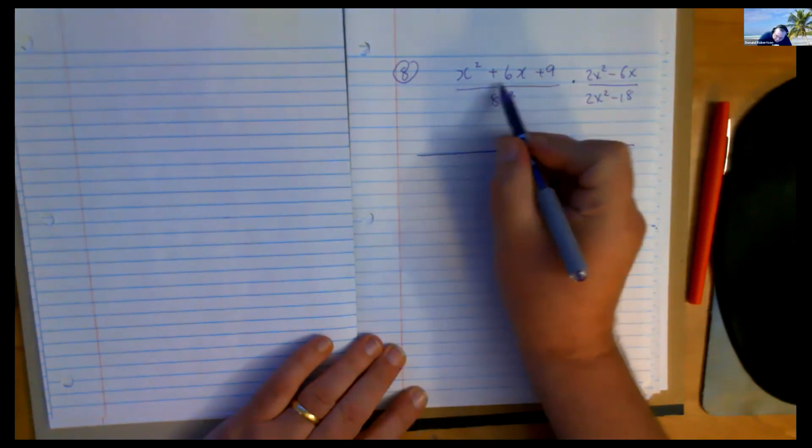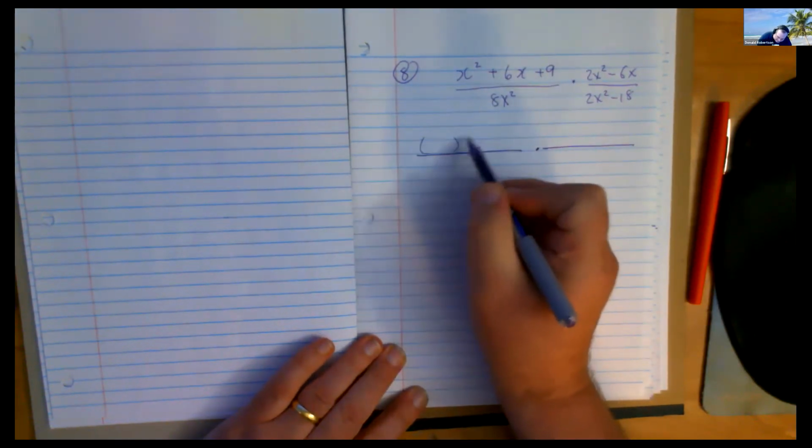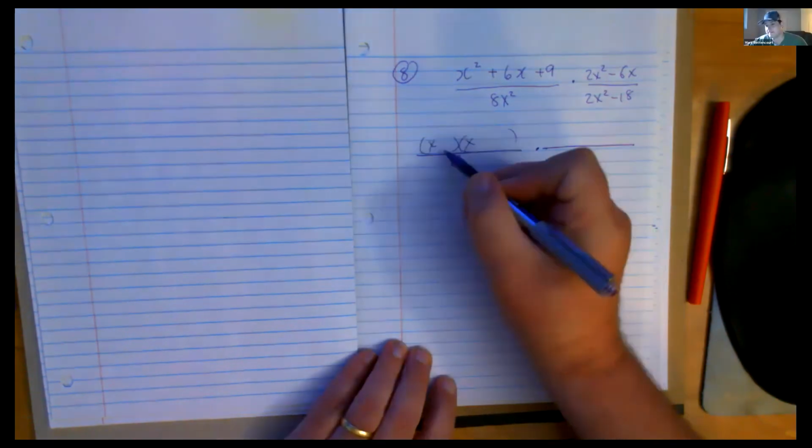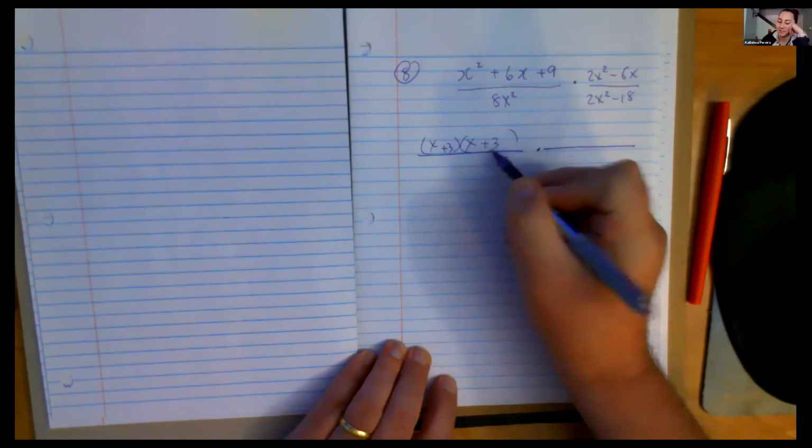X squared plus 6x plus 9. I'll take a volunteer. Anybody want to factor that simple trinomial for me? You've got to hit the space bar because I've got you all on mute. Plus 3, both times? Yes. Agreed.